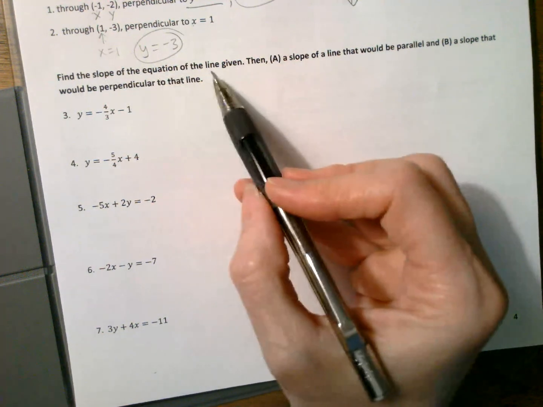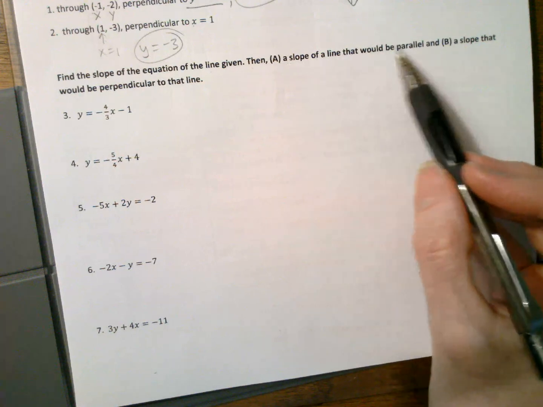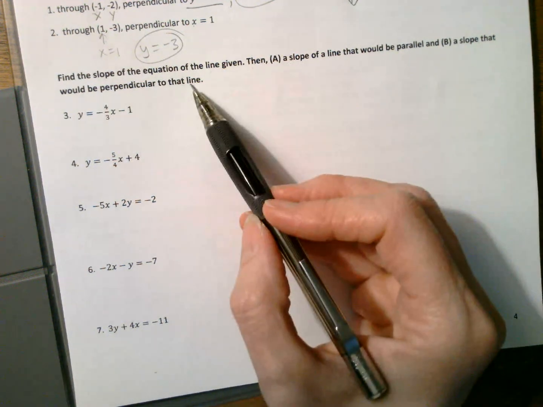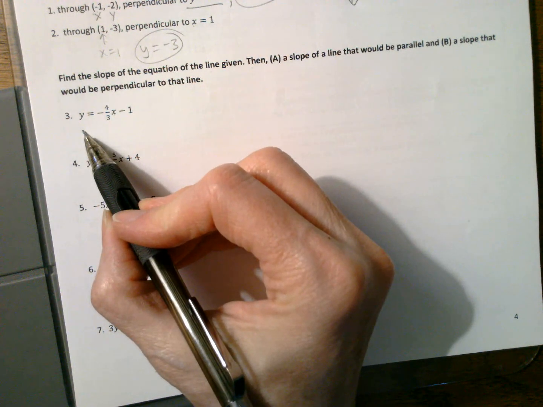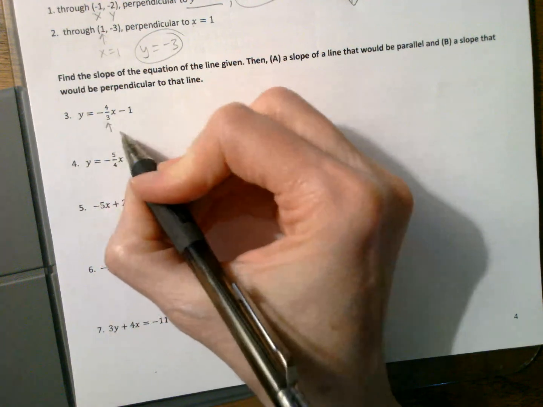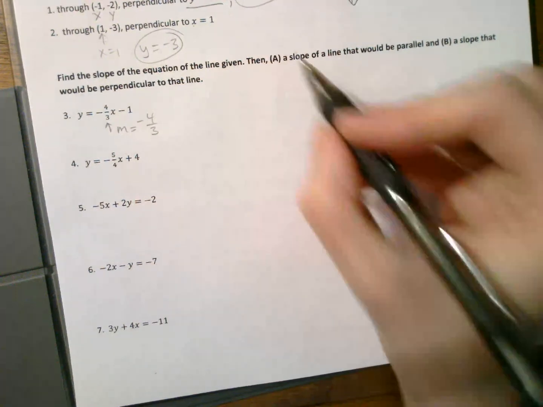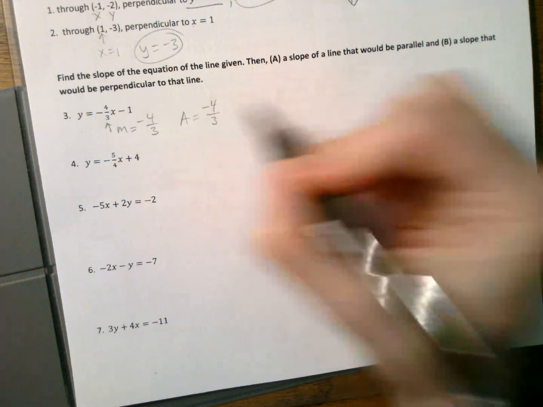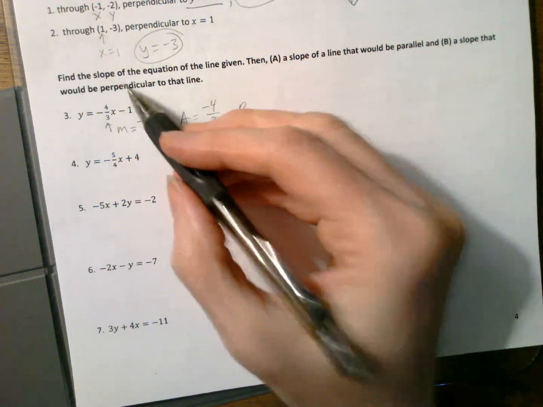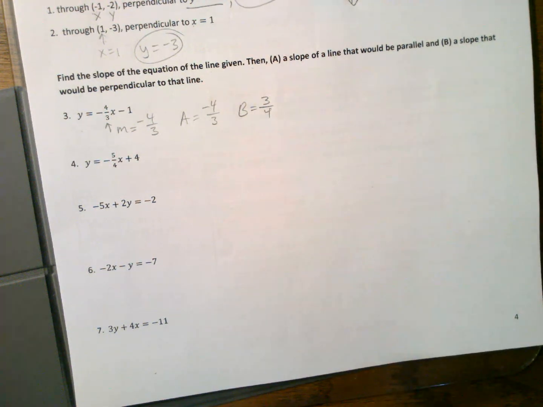All right, so let's practice this lesson. It says find the slope of the equation of the given line. Then a slope of the line that would be parallel and a slope of the line that would be perpendicular. All right, so this line, hopefully you can identify that it's in slope-intercept form. If it's in slope-intercept form, then your slope is going to equal -4/3. So a slope of a line that would be parallel to it would also be -4/3. The slope of a line that would be perpendicular to it would be positive and flipped, 3/4.